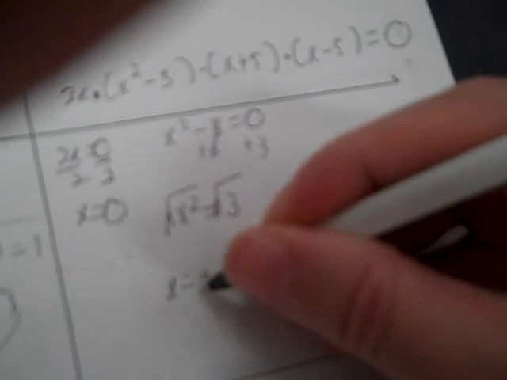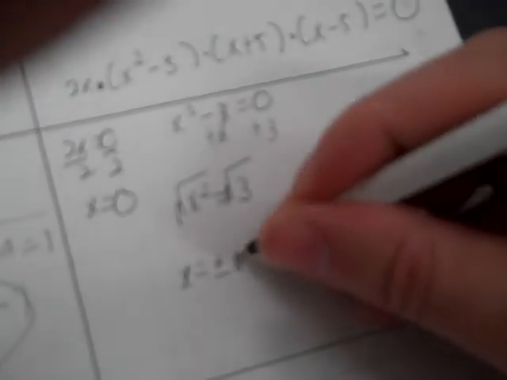Now that could be a positive, negative. You don't do the i, it's not negative, and 3 is not really divisible by anything, so I just leave it as the square root of 3. And those are 2 answers, positive and negative. x plus 5 equals 0. I get negative 5. x minus 5 equals 0. I get 5. Okay. All right, next one.